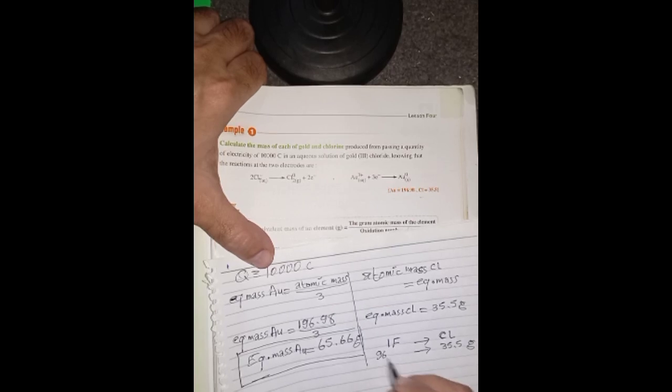The equivalent mass of chlorine equals 35.5 grams. So we know that 1 Faraday, according to chlorine, will liberate 1 mole of chloride, which equals 35.5 grams. 1 Faraday equals 96,500 coulombs.